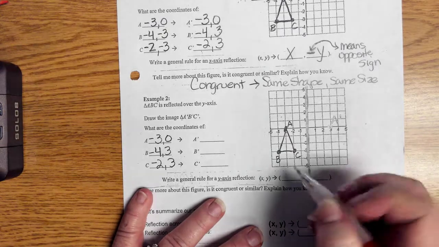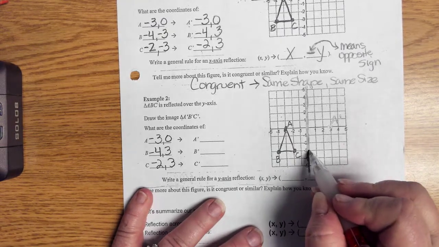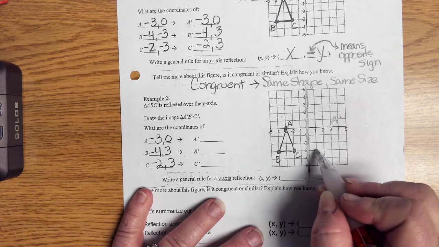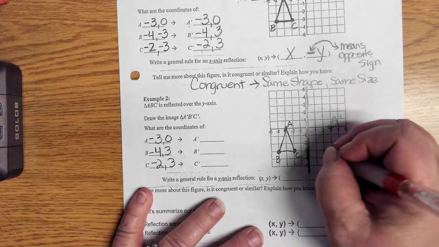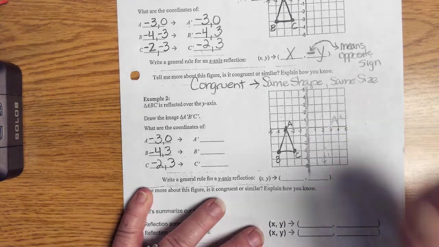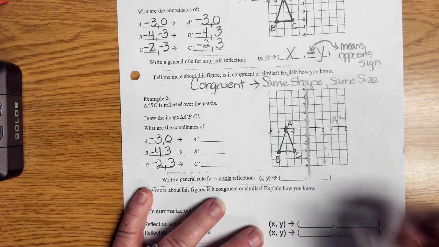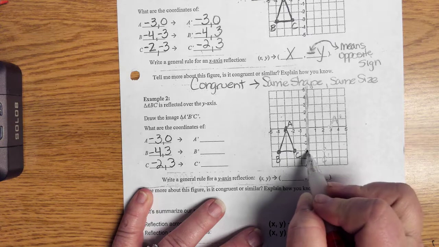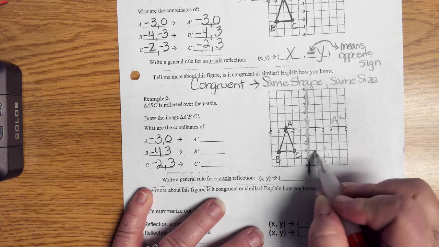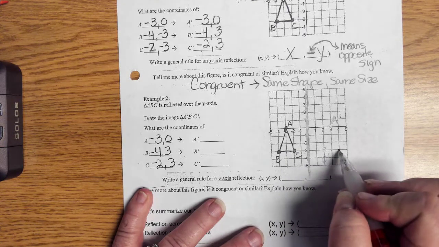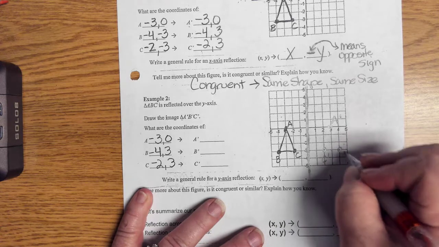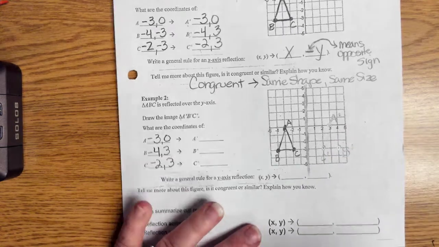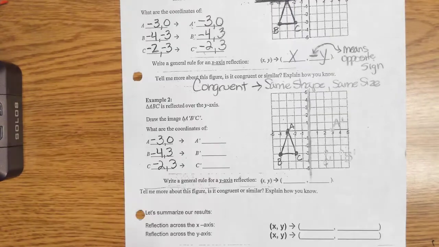Okay? Then I've got C. 1, 2, right? 1, 2. So here is C prime. And B, 1, 2, 3, 4. Counting 1, 2, 3, 4. And I end up with B prime. I'm going to draw my triangle.